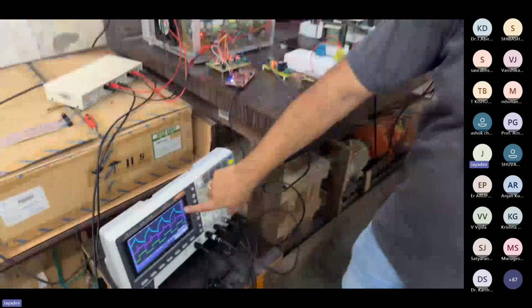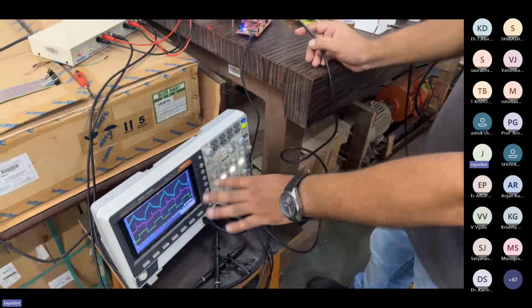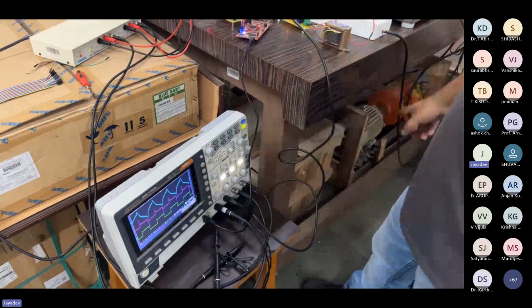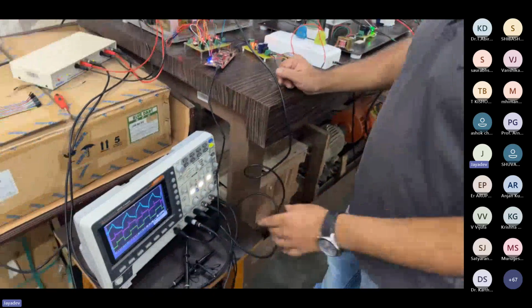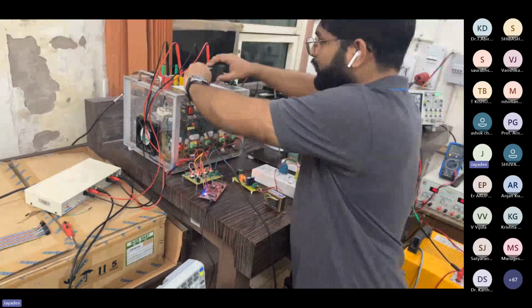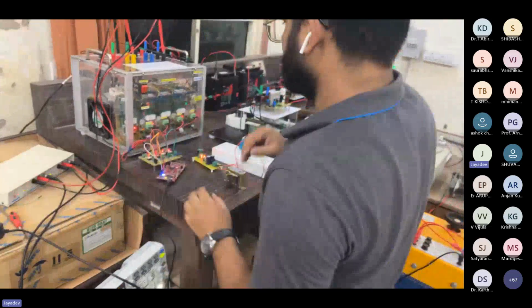See, this waveform is coming only when the DAB is running with the battery only. When all three are connected, some noise is coming because of the rotating machine involved. Some noise is coming, so when you use some filter, you can eliminate it.